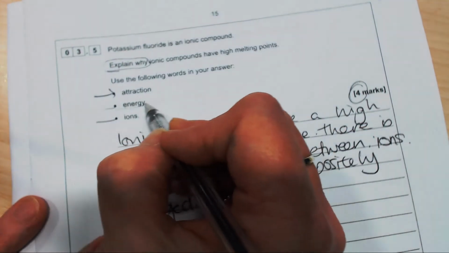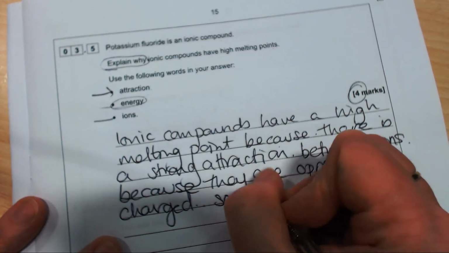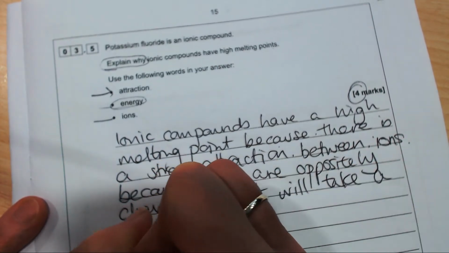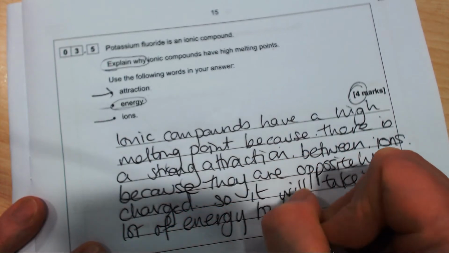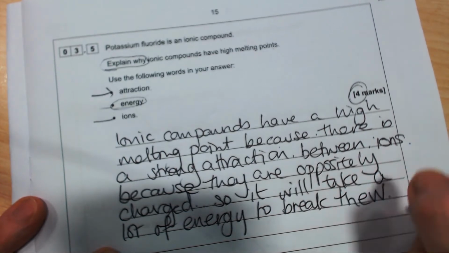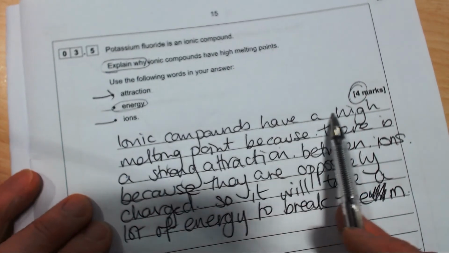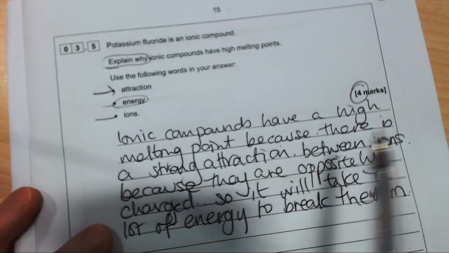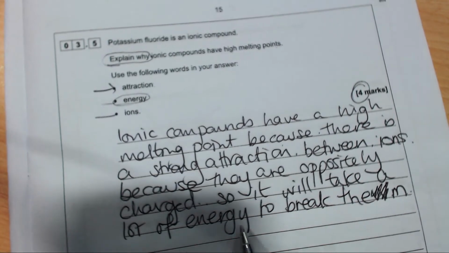But I also need to incorporate this idea of energy. So it will take a lot of energy to break them. Ooh, let's do an M, not a W. So ionic compounds have a high melting point because there is a strong attraction between ions, because they are oppositely charged. So it will take a lot of energy to break them.